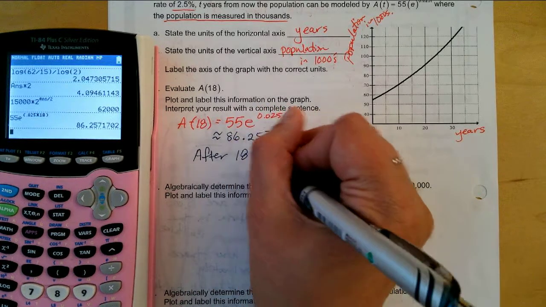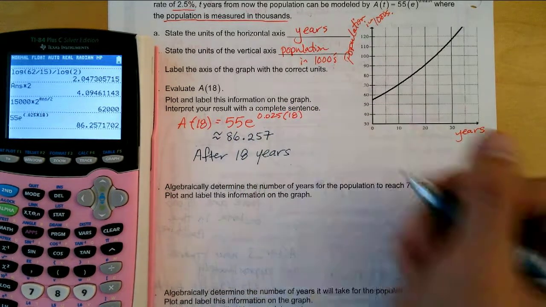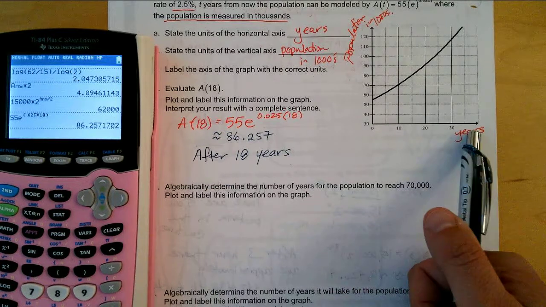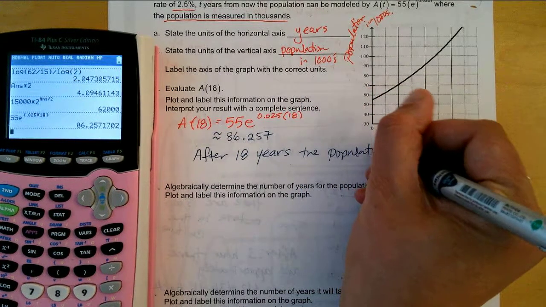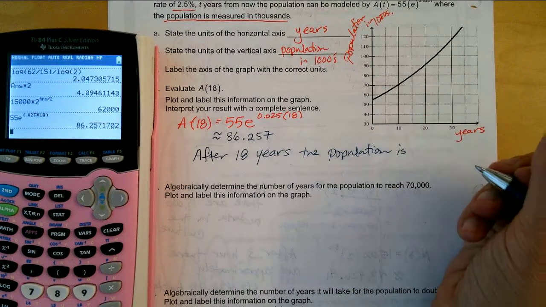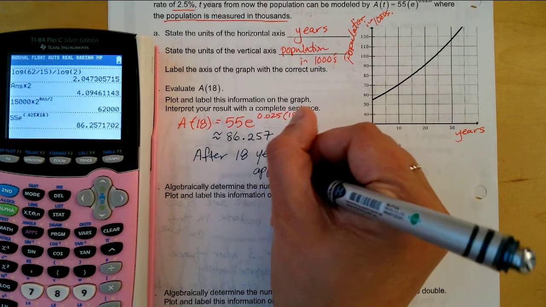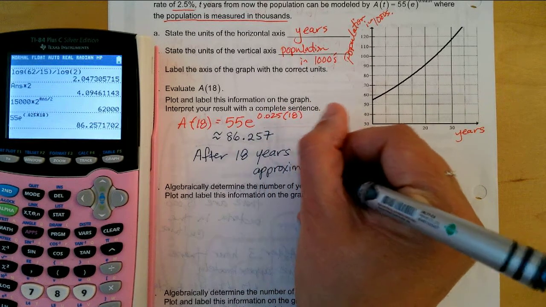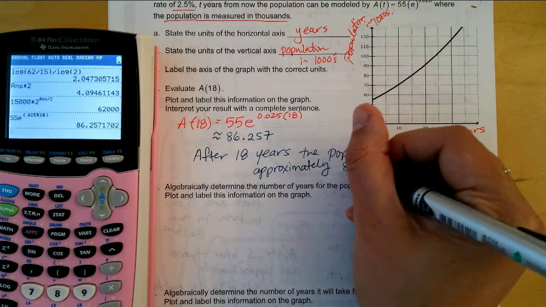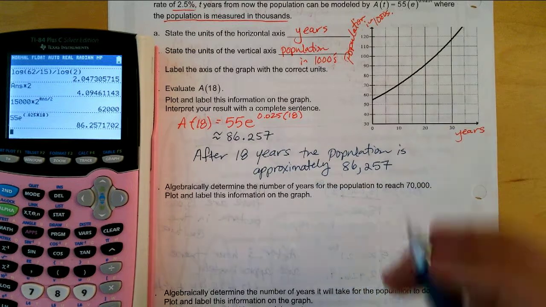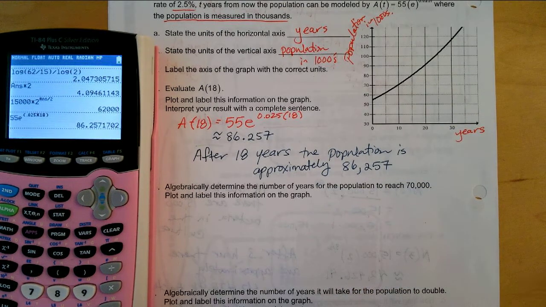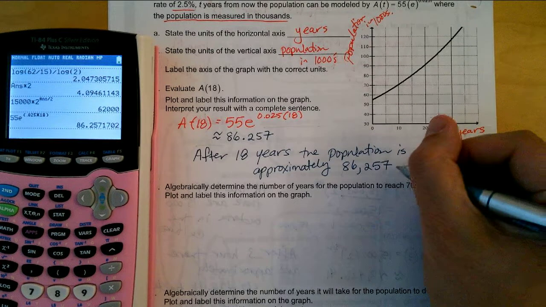Yeah, after 18 years, because we're measuring time in years, the population is approximately 86,257. We don't want to round off to a decimal place. Do you see how I've turned my decimal into an actual thousands?